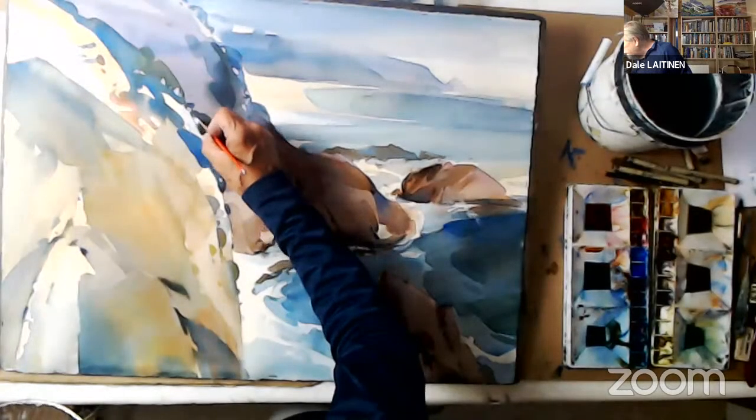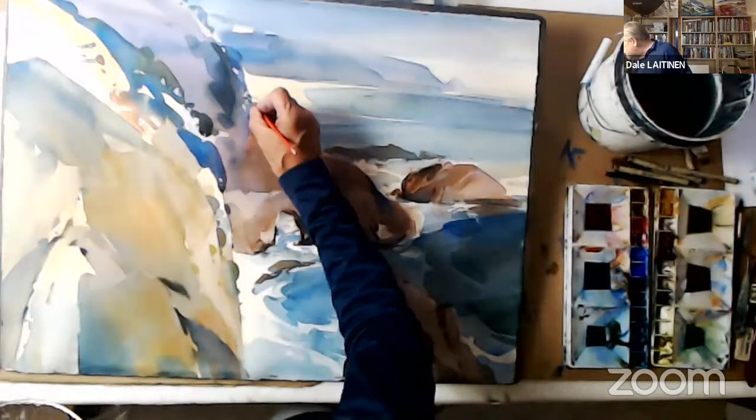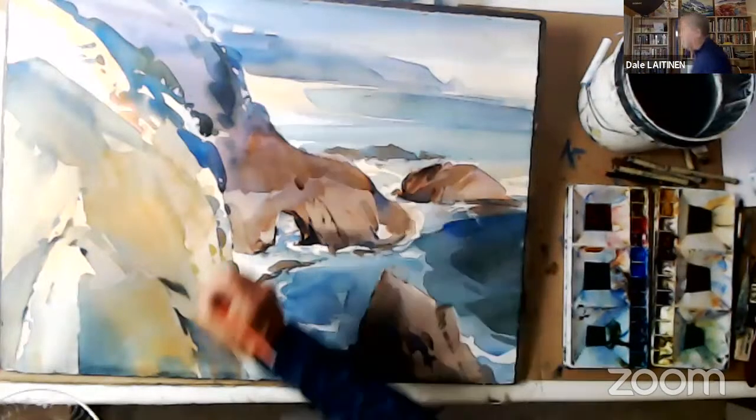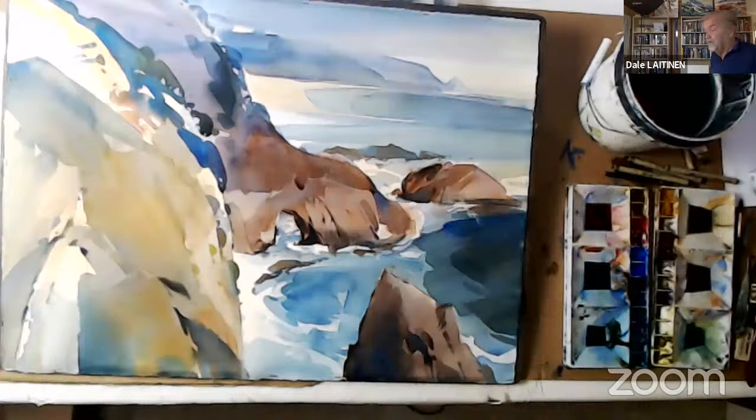And now that there's not quite so much heartache about using opaques, it's even better. If you look at the AWS show last year and the year before, there are a lot of opaques being used in paintings, which I think is a good thing because it adds another bit to our arsenal of painting.